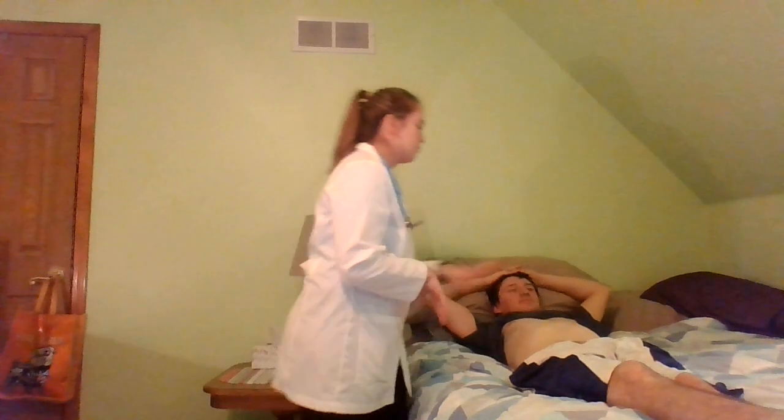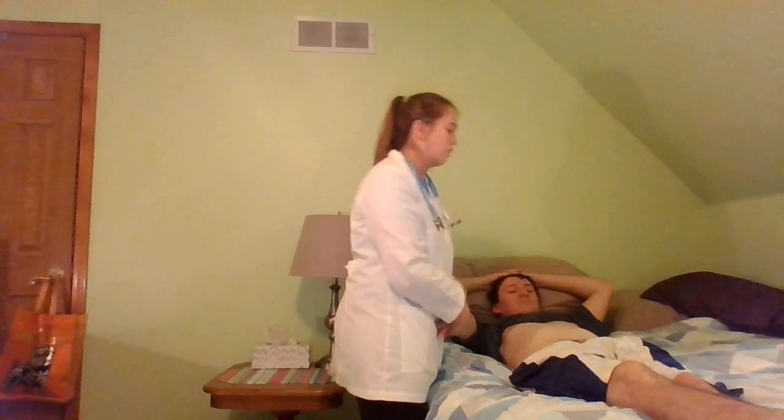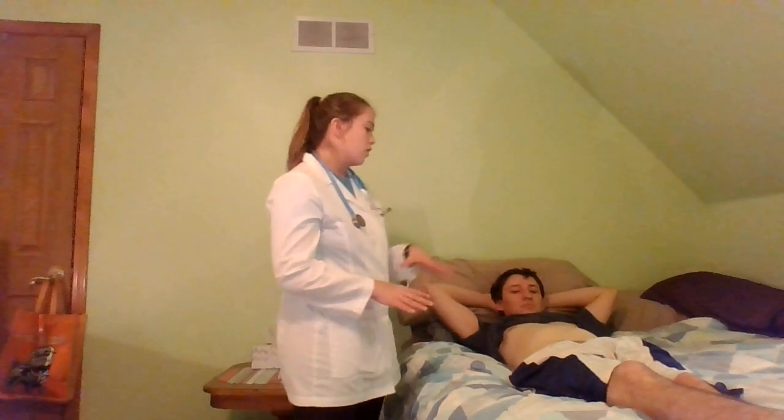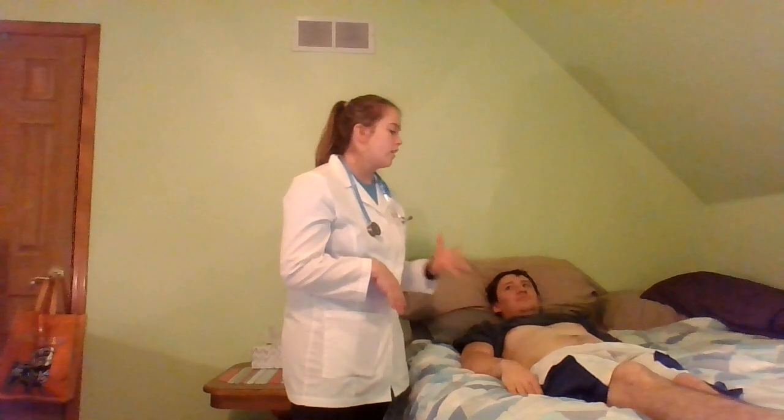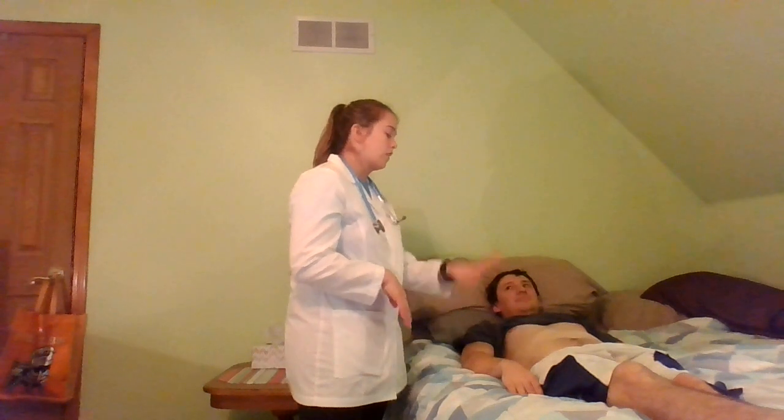I'm going to note that his umbilicus is midline to the rest of his body, his abdomen. I don't see any distended veins or pulses. His stomach appears to be flat. It's not bulging or sunk in, indicating malnutrition or obesity, which is a good finding. He does have a little bit of hair, which seems to be evenly distributed and very normal.